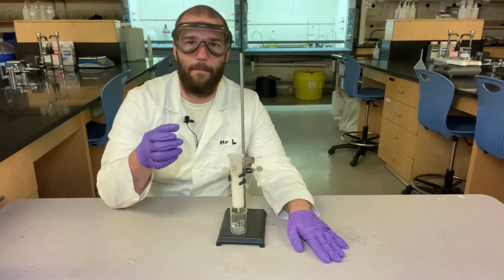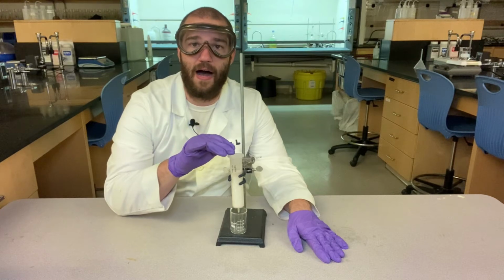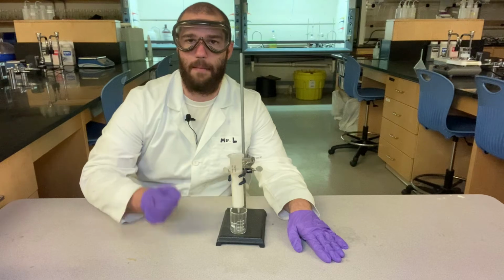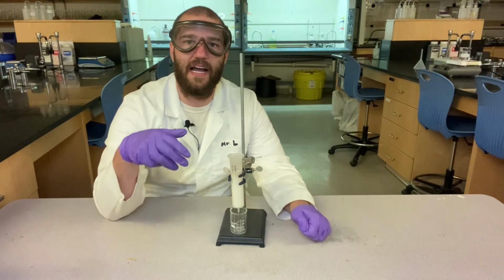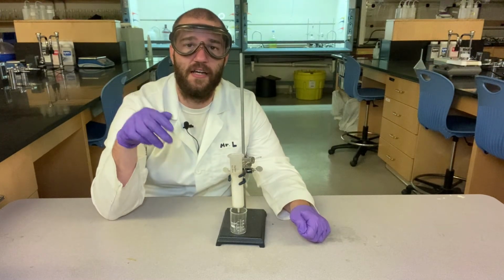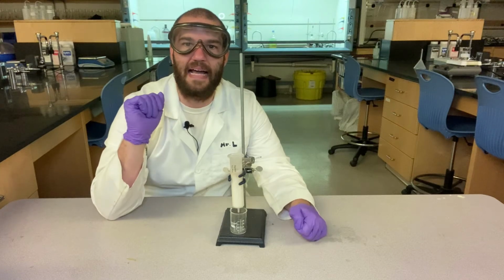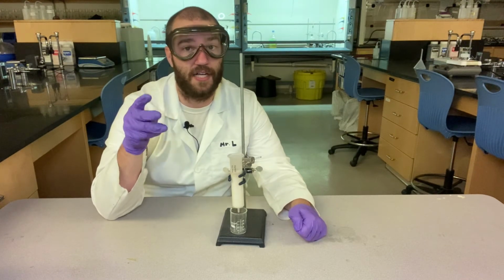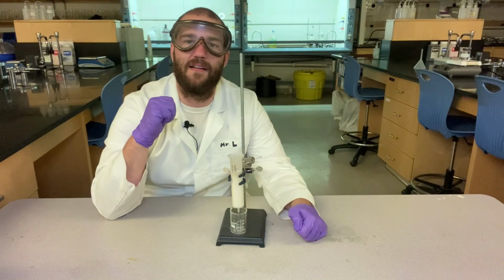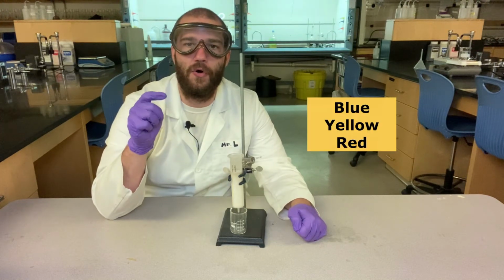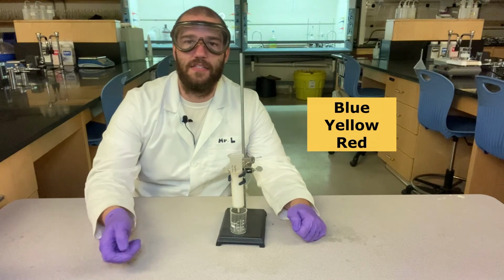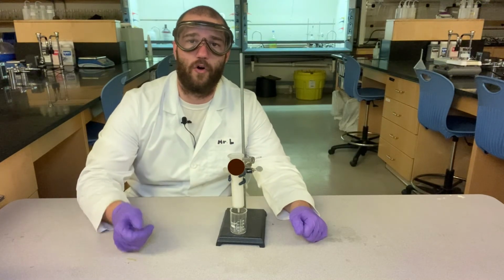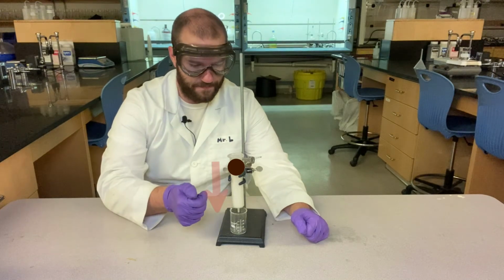We have the sample, and we're going to put this sample onto the column in order for separation. So we're going to load the sample here. And let's say our sample is made of three colors. It kind of looks all brown, blackish to begin with. It's all mixed together. We don't know how many colors there are, but I'm telling you there are three. The three colors are blue, yellow, and red. So we load our sample, and we begin to pass solvent or mobile phase onto the sample.